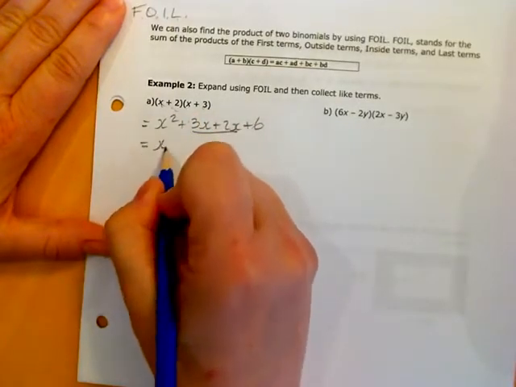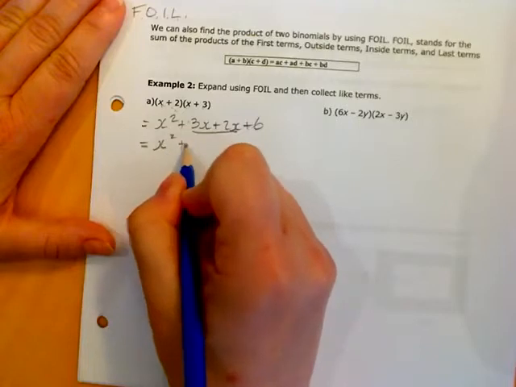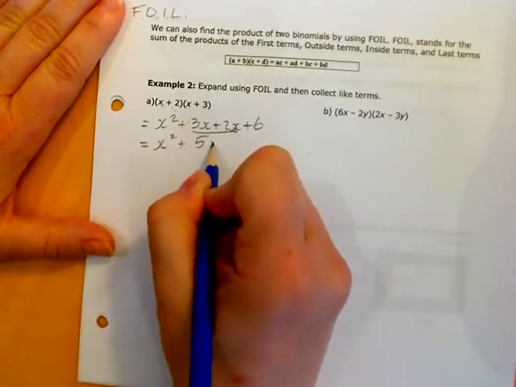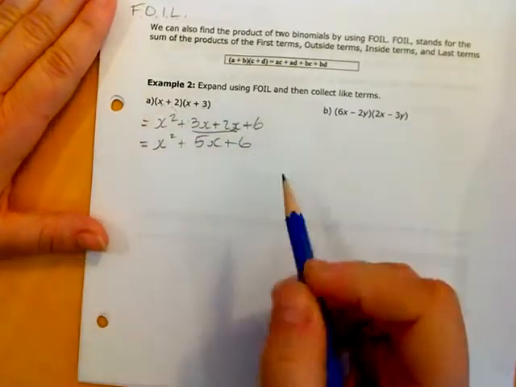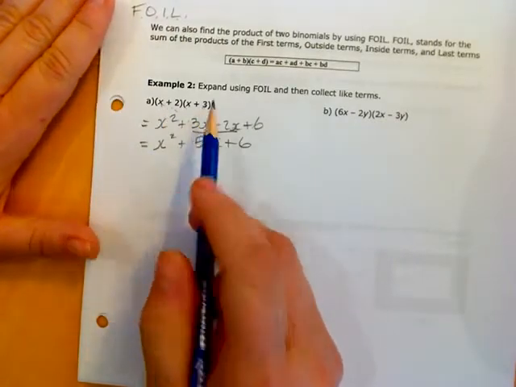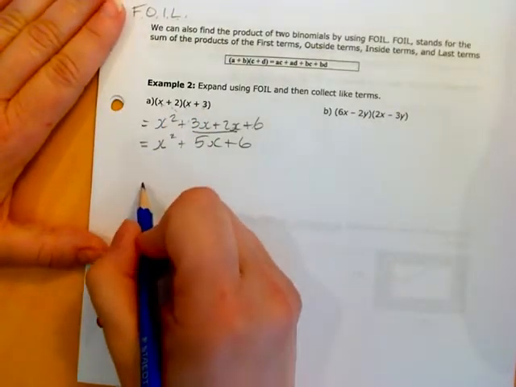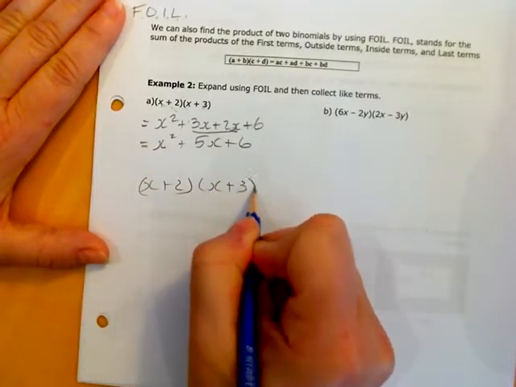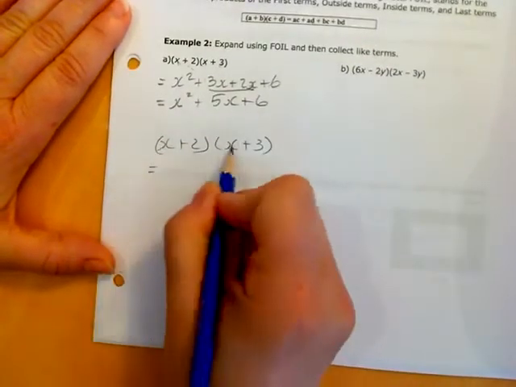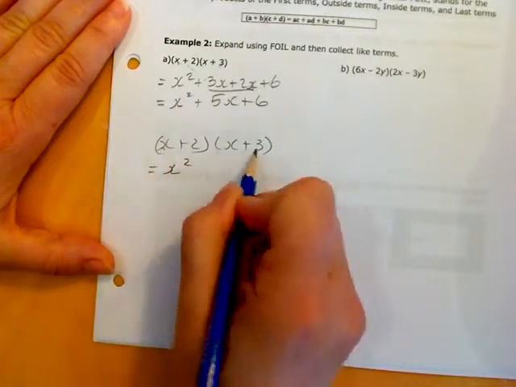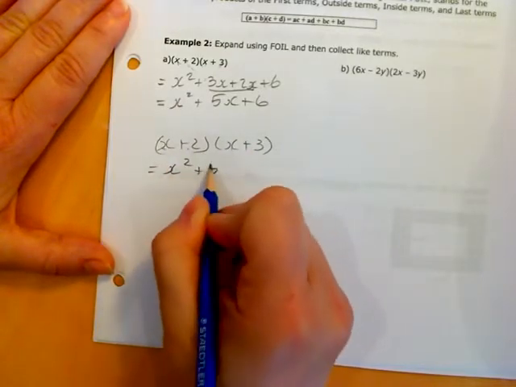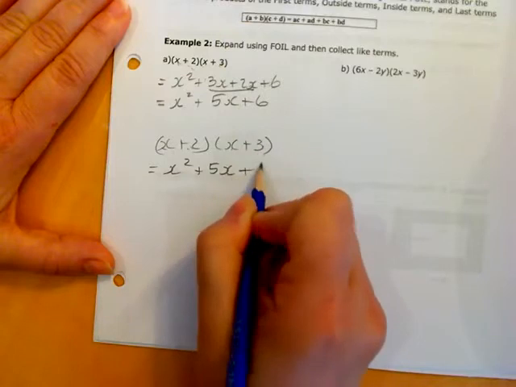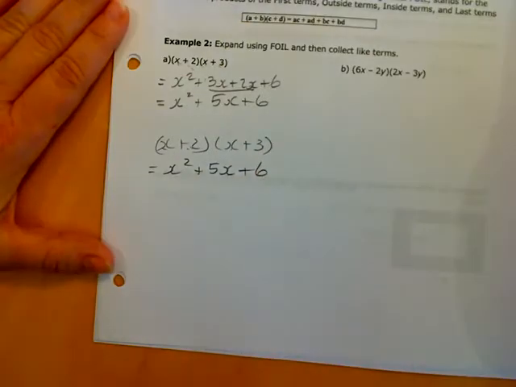And in fact, you may find that you can go straight to doing this in your head after a little while, if not already, and just go straight to here. What you'd be saying in your head is, if you had this and you wanted to FOIL it out, you would say that times that is x squared. That's 3x, and 2x is 5x, and that times that is 6. And that's kind of what you'd be doing in your head.